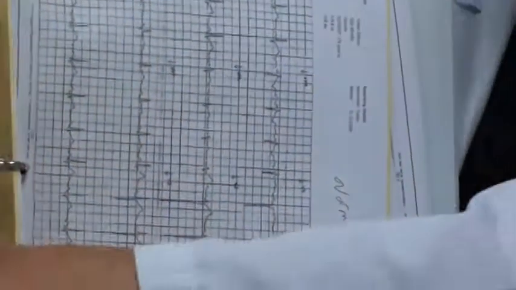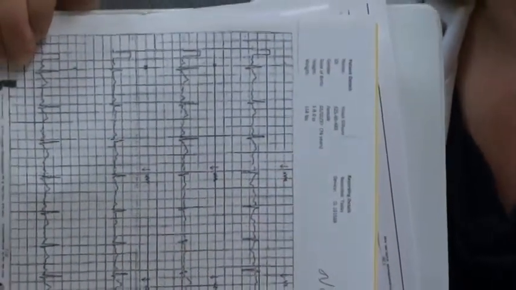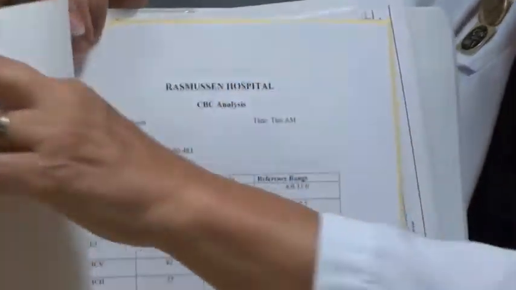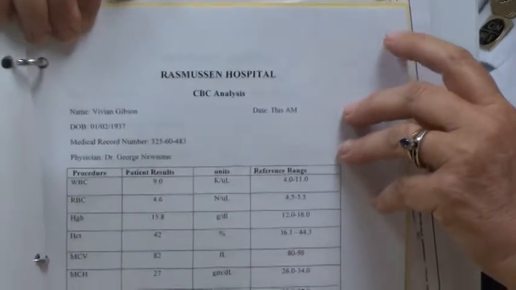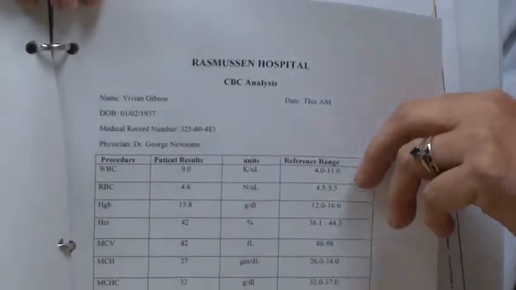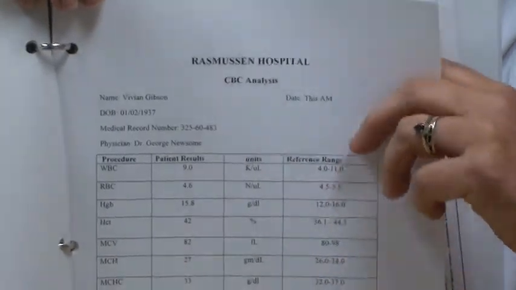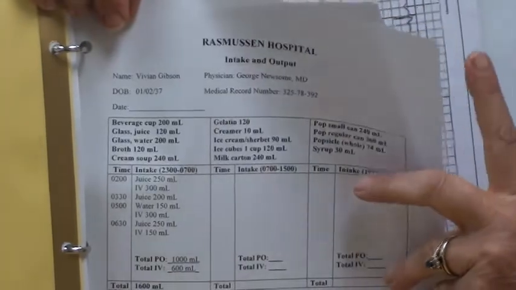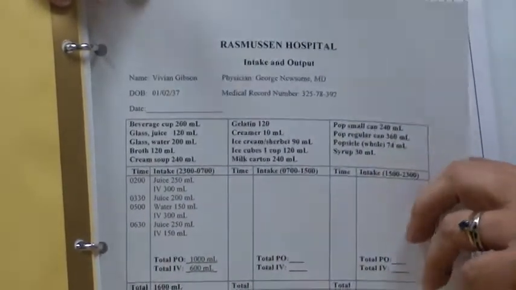Some patients may have an EKG. They may have labs. They may have x-rays. There might be a post-op report. It depends on your patient's issue, what you'll find in this chart, but be sure to look in that section. And then there's also usually an I&O sheet in here, which again you can complete when you're going through your simulation.